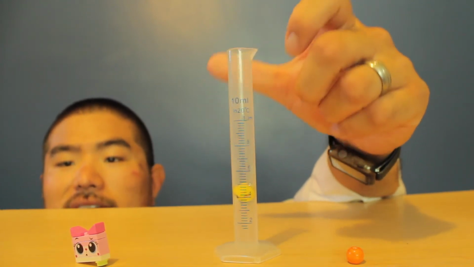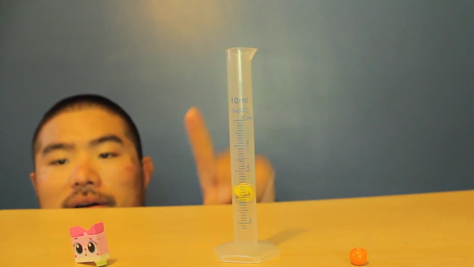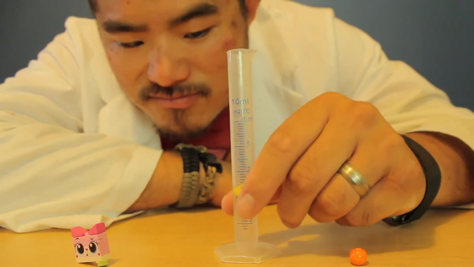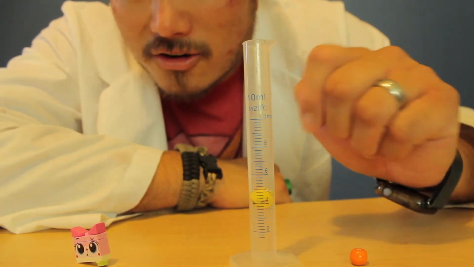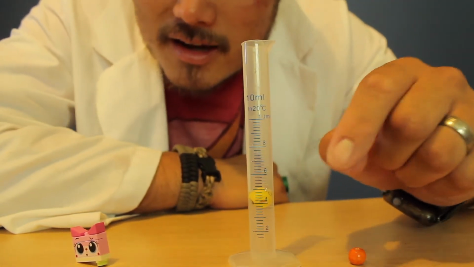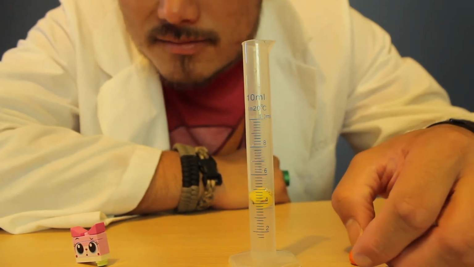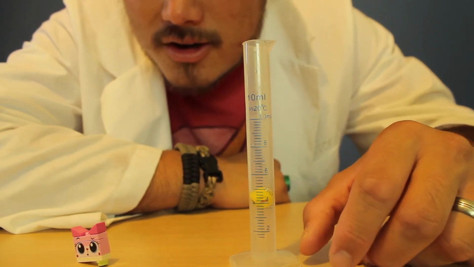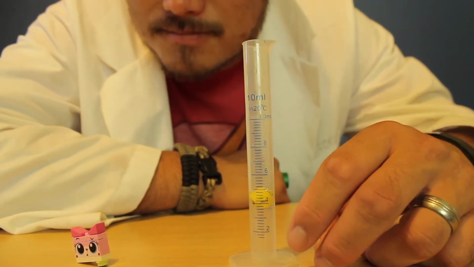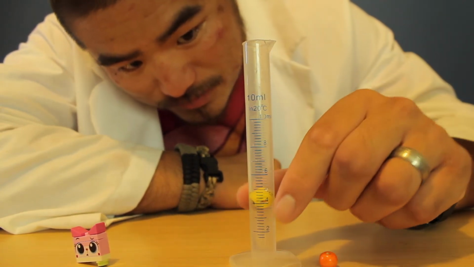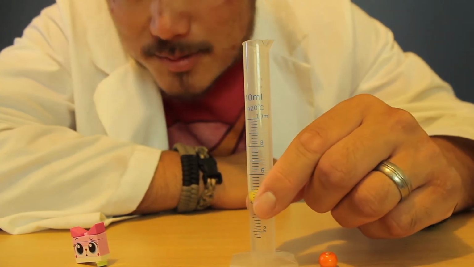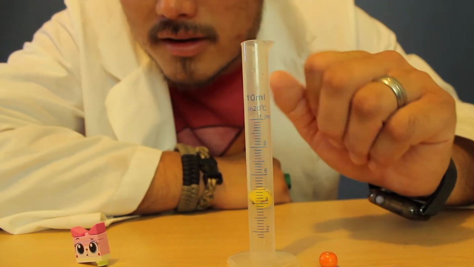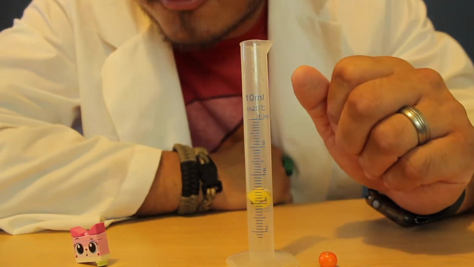So this object, this Lego head, is about 1 milliliter. Now, how did I come up with 1? It's because I subtracted the initial, the starting water level, from the final water level. And that, my friends, that difference is called a displacement. You have found the displacement of water. So with that displacement, you will then have your volume. So right now I have 1 milliliter is the volume for that Lego head.